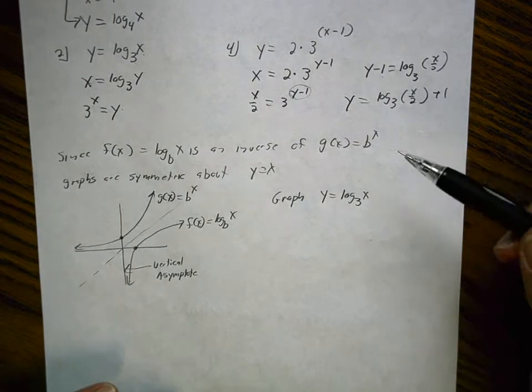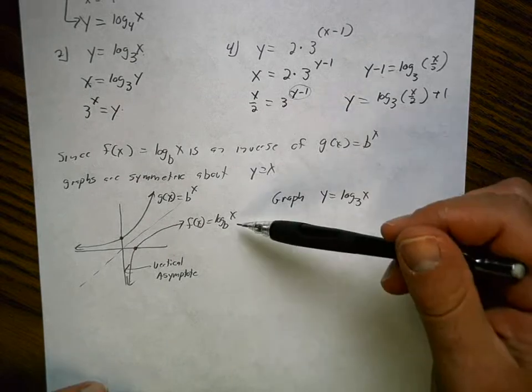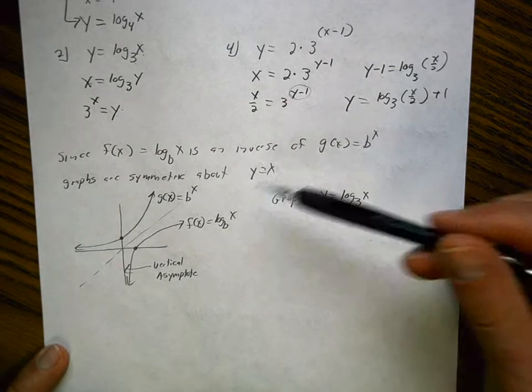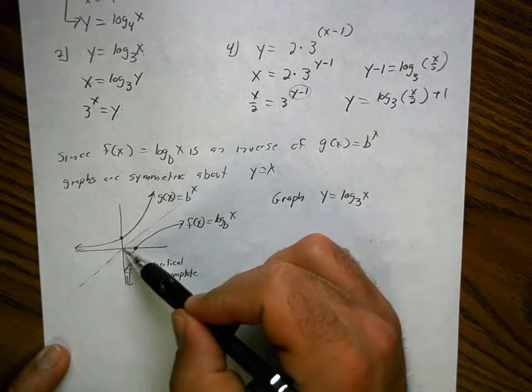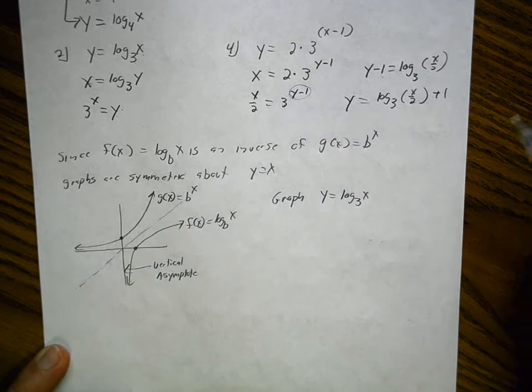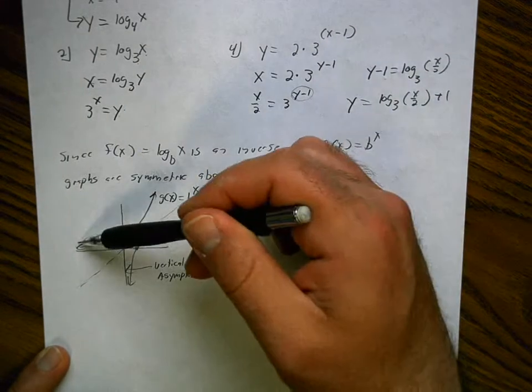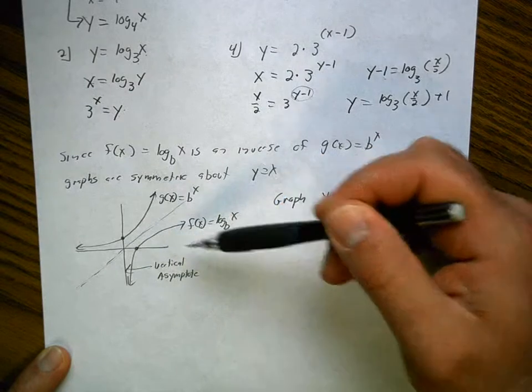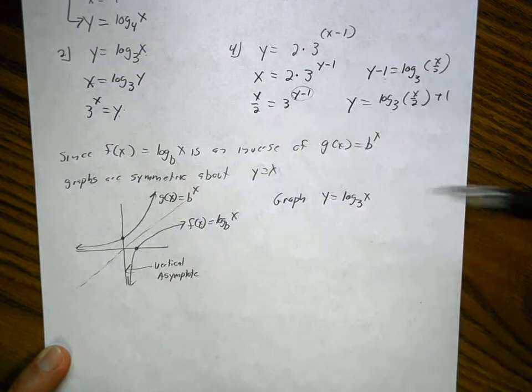Last thing in this section is graphing logarithms. Because a logarithm is the inverse of an exponential, its graph is symmetric on the line y equals x, so this diagonal here. So we know an exponential has a horizontal asymptote. A logarithm has a vertical asymptote.